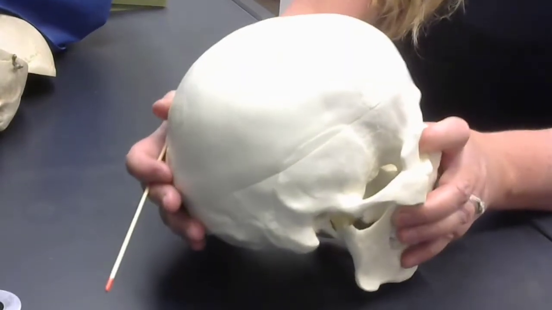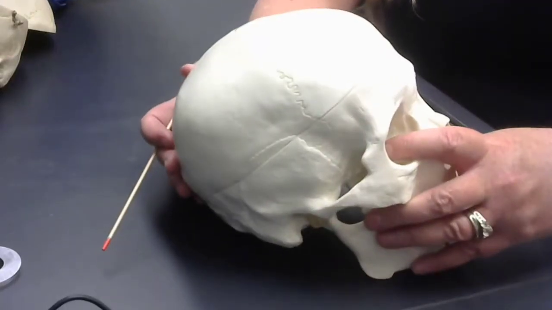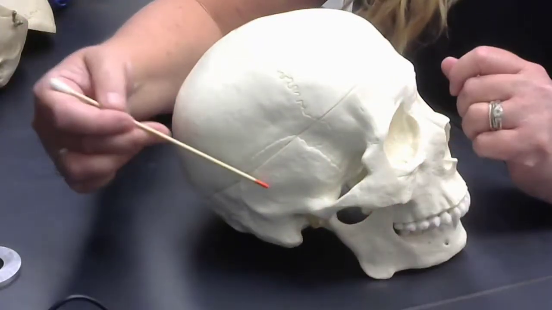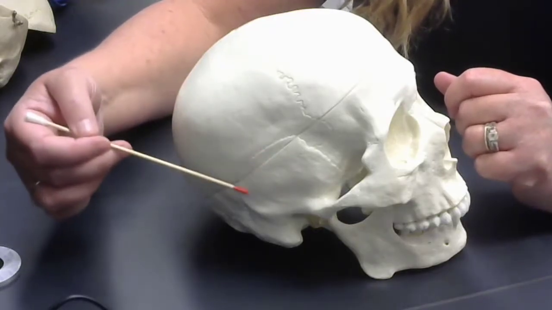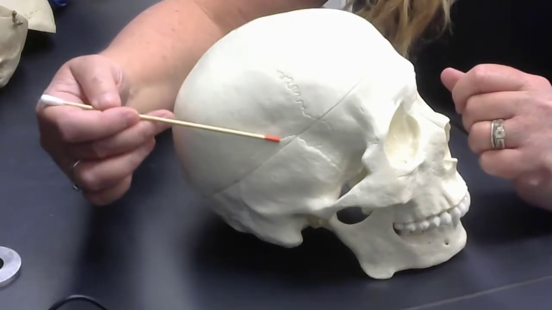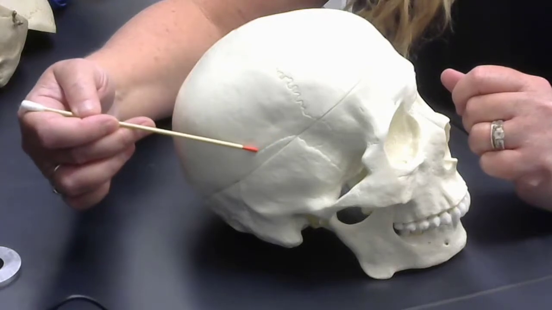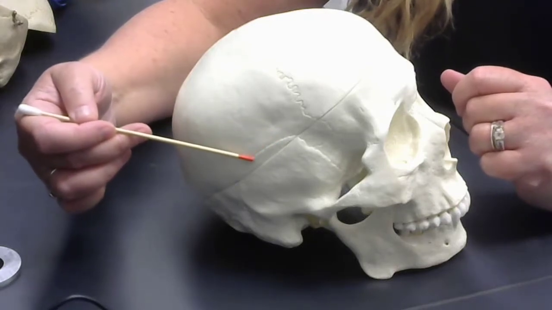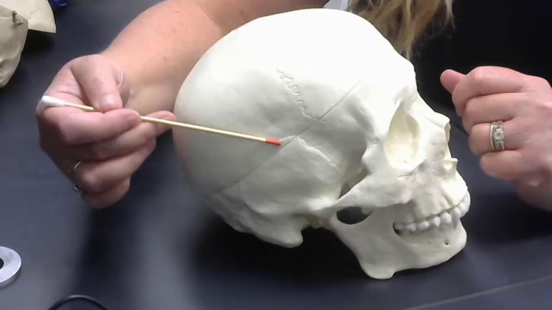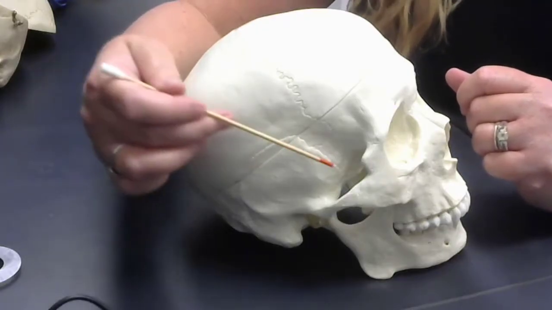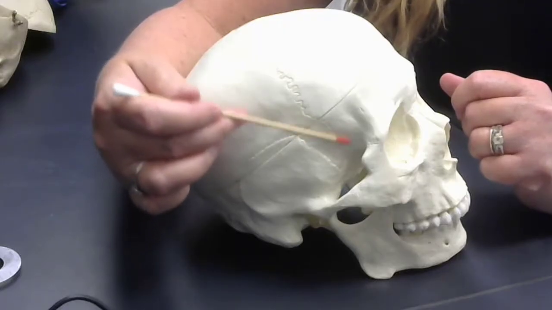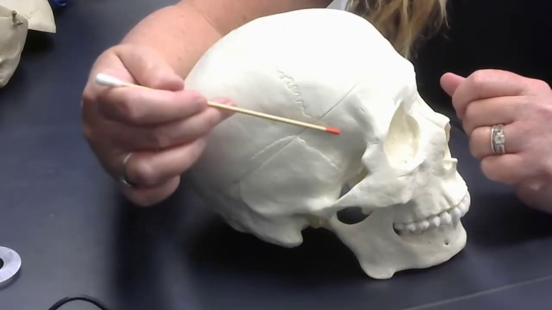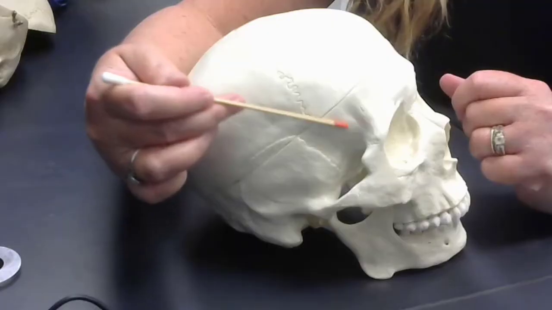If I go to the side here, I have got the temporal bone, and on top of the temporal bone, I've got the squamosal suture. Okay. Now, just right here in this area, I have the sphenoid bone, a small portion of the sphenoid bone.